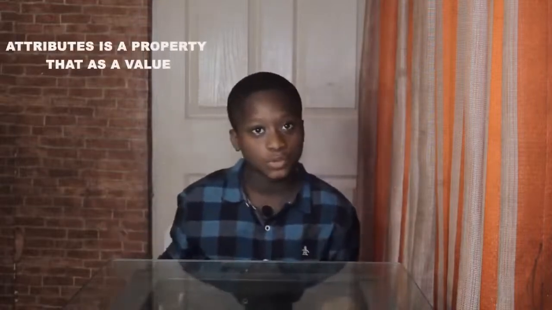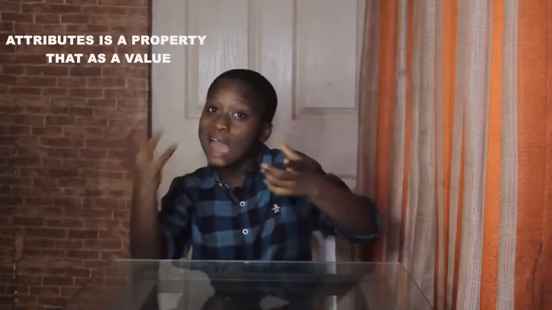Good day, people. My name is Josh, and today we'll be talking about attributes. When I say attributes, I mean you're trying to add information to a tag. Let's say you want to give a tag an ID, use attributes. Or you want to specify an image path, which means telling the image where to get the image from, either from the web or local. Use attributes. So an attribute is basically like a property that has a value.